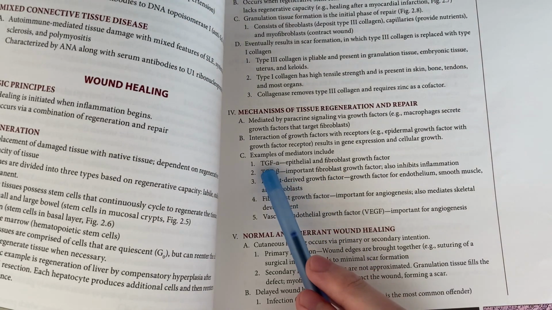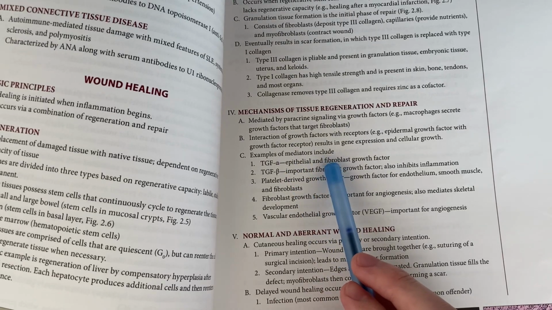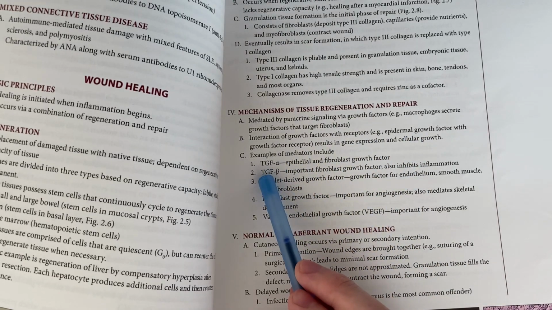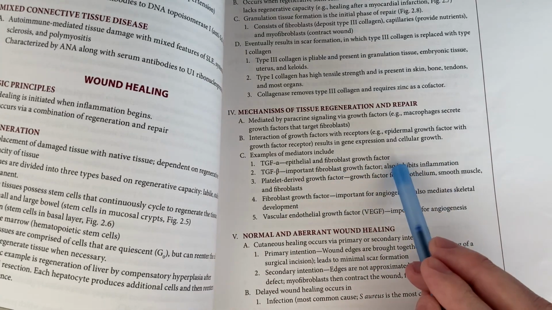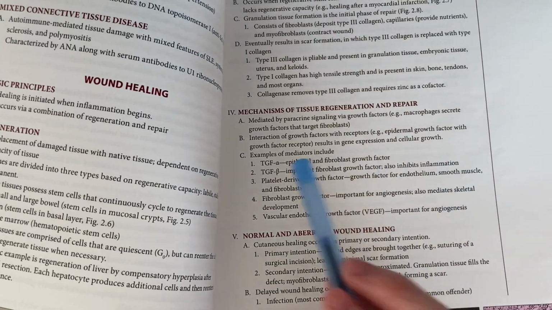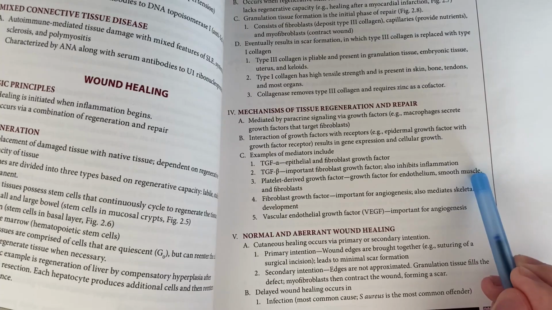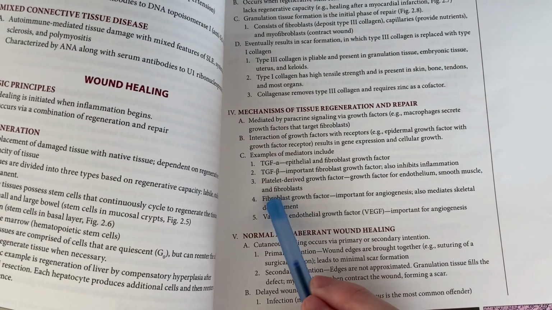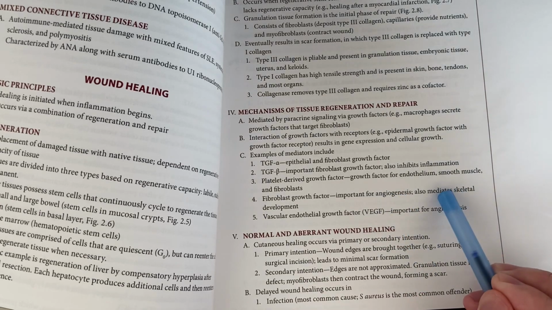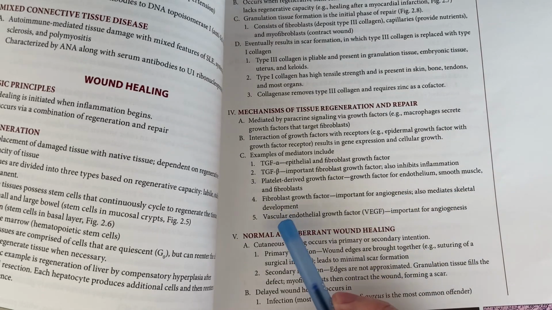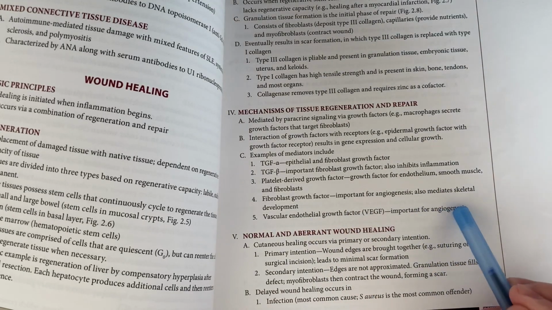So remember that TGF-alpha is responsible for serving as epithelial and fibroblast growth factor. TGF-beta is also an important fibroblast growth factor, while inhibiting inflammation. Platelet-derived growth factor is a growth factor for endothelium, smooth muscle, and fibroblast. And fibroblast growth factor is important for angiogenesis, while mediating skeletal development. And then vascular endothelial growth factor is also important for angiogenesis.